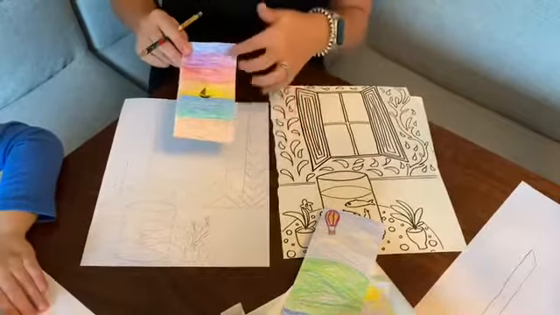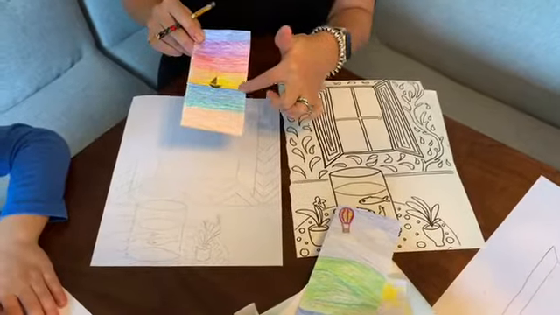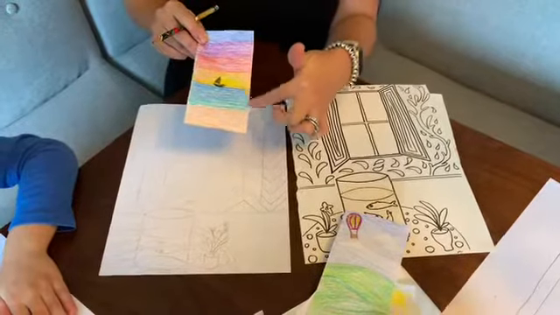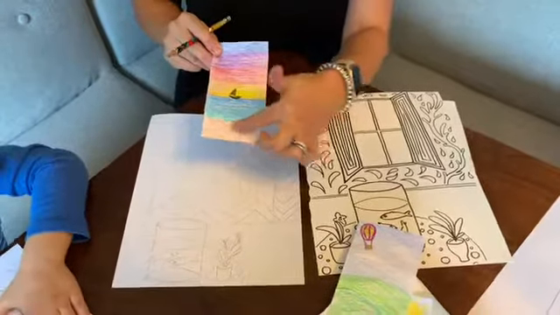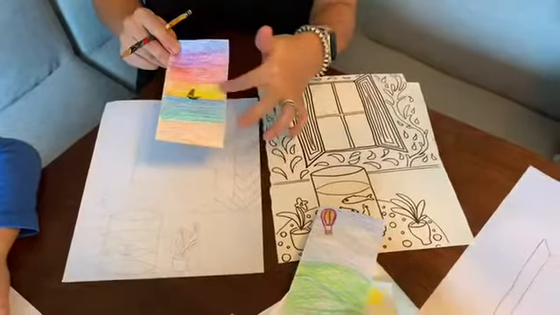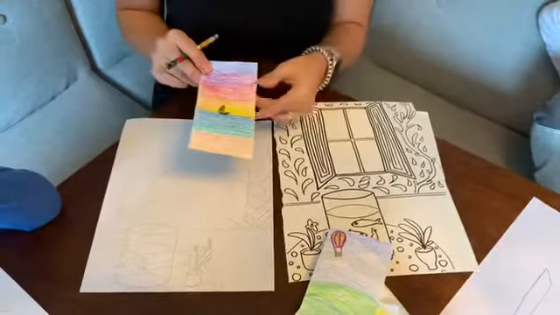This was all with crayon, so I just blended, I made the horizon line to show where the edge of the water goes, and then from here down I just mixed blue and green crayons. Here I used brown and orange crayons, and then from here up it was the yellow, blends into orange, blends into red, blends into purple, blends into blue.